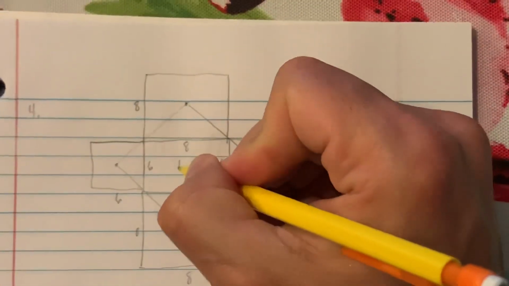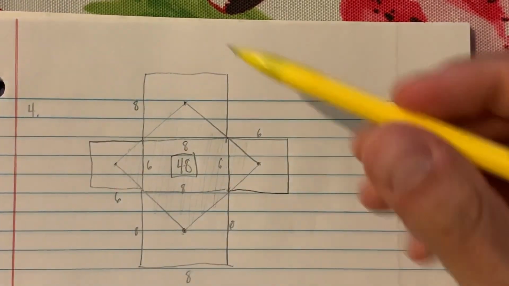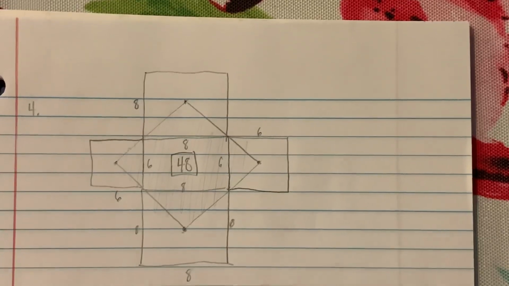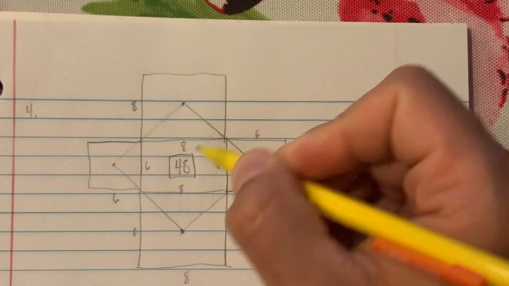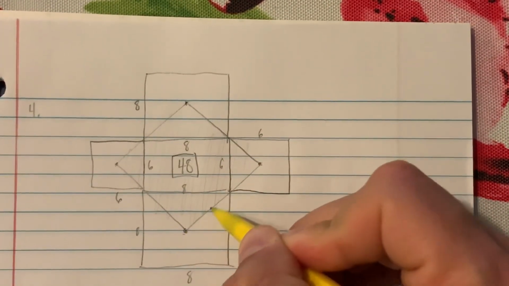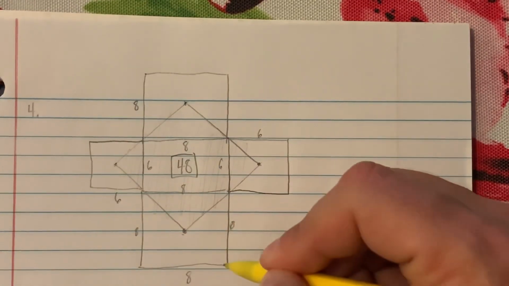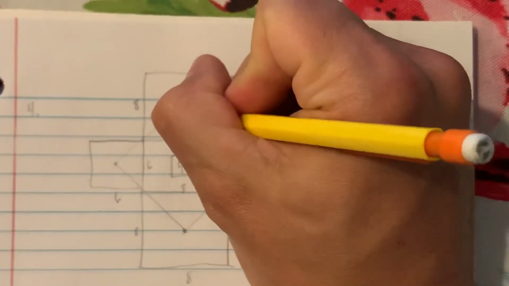Well, I know that the area of the rectangle in the very inside is going to be 48. And so let's see if we can figure out the area of these other values, and then we can just add them all together. Notice that this is a quarter of the square, and this is a quarter of the same size square. Now this square is 8 by 8, right? And 8 times 8 is 64, which means a quarter of that is going to be 16.